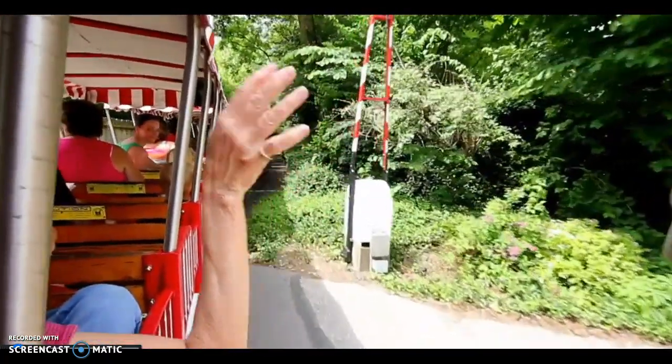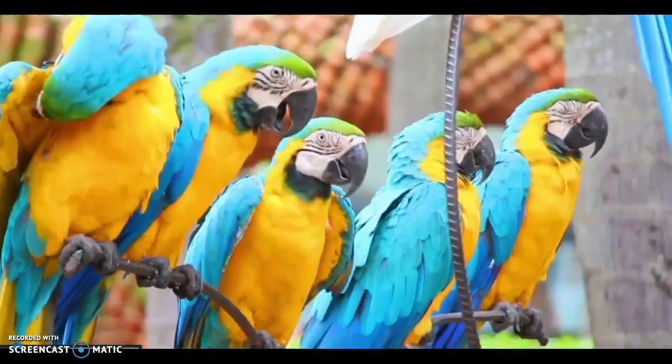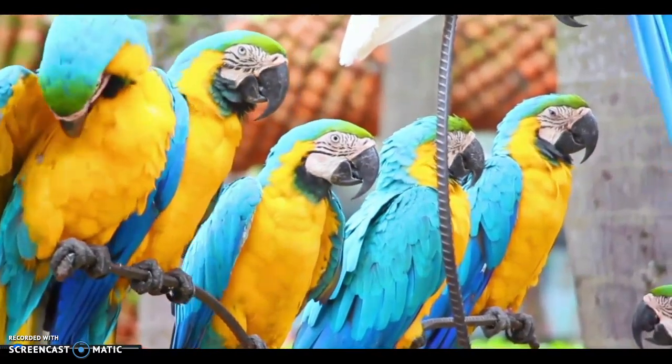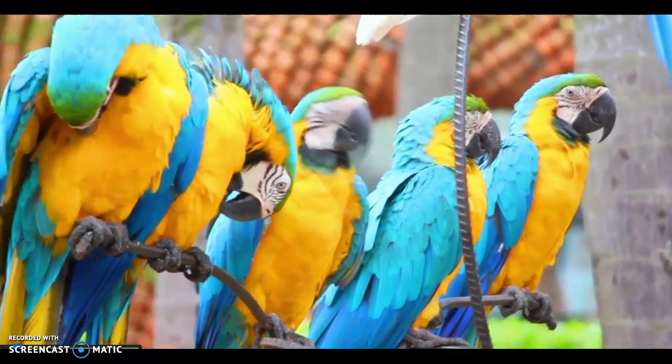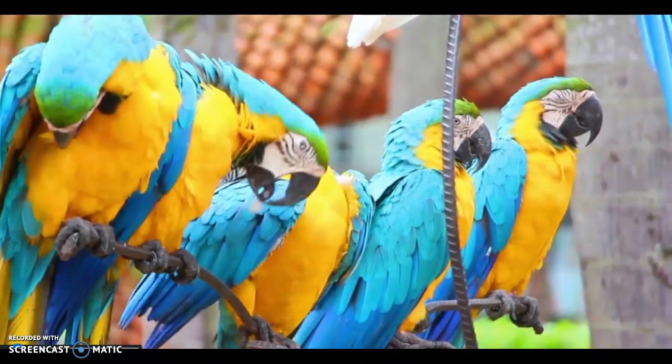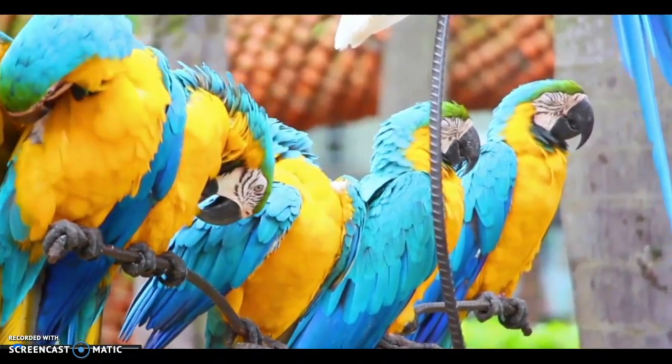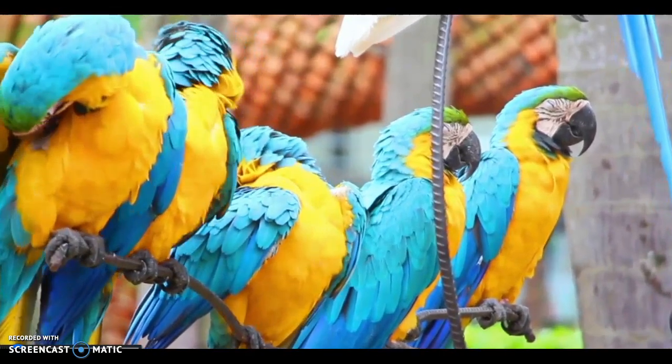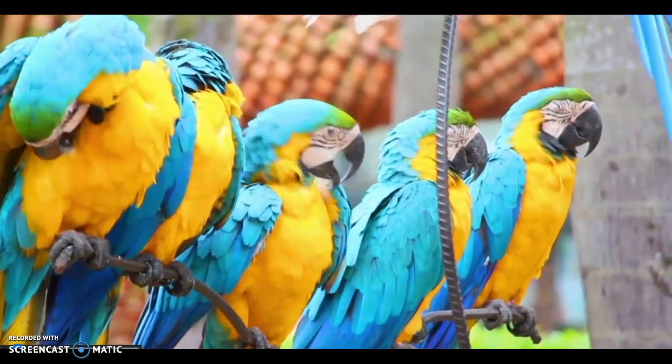Wave hello. Our first stop is in front of the parrots. What do you see and hear? How are the parrots alike? Are they all exactly the same? Stay here if you want more time to observe the parrots. Otherwise, there's the train whistle again.